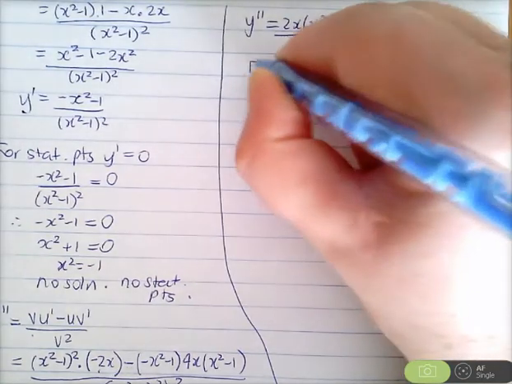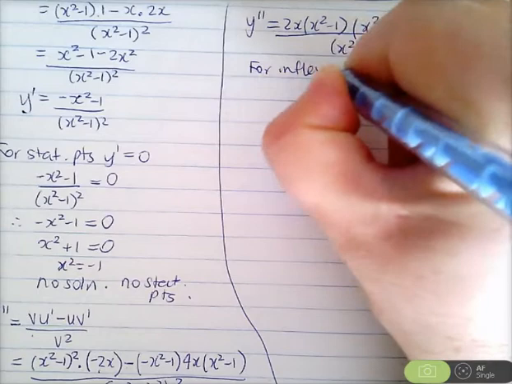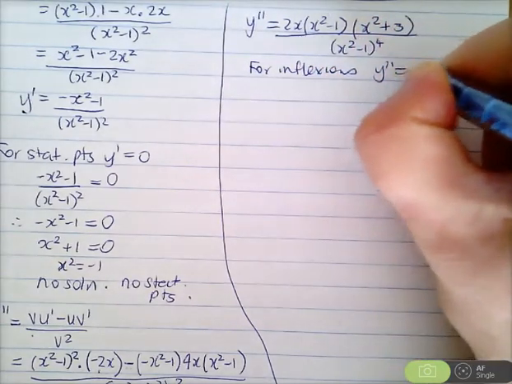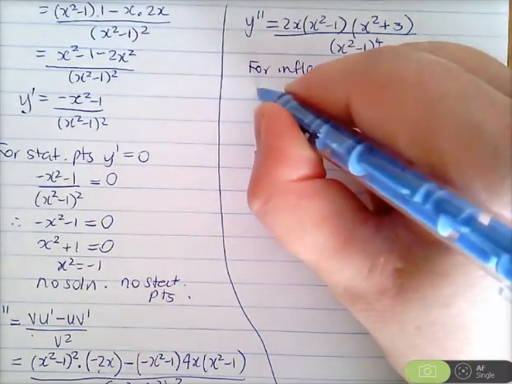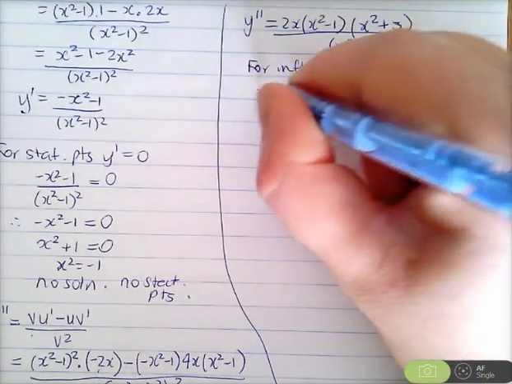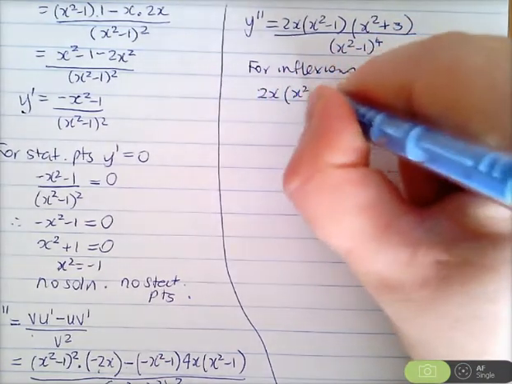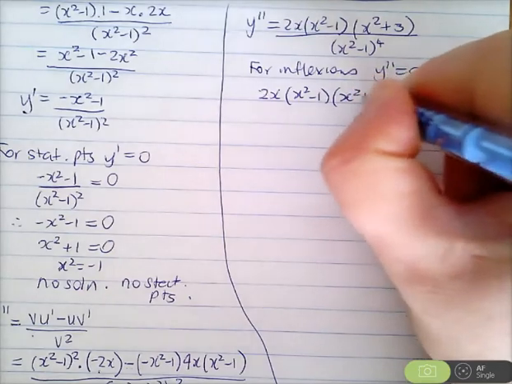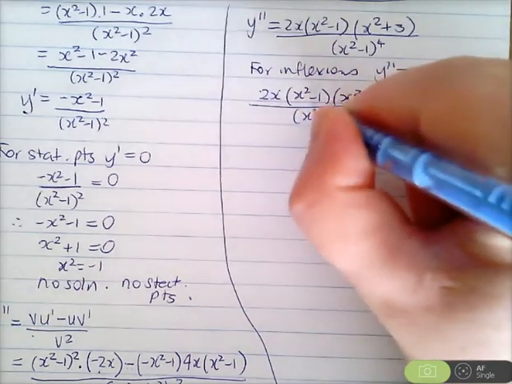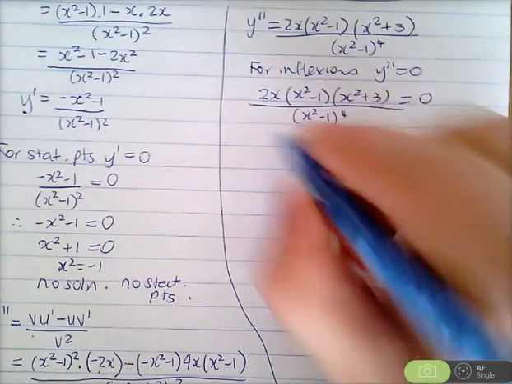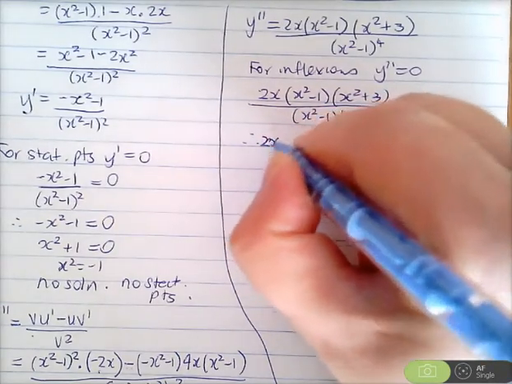So we've got 2x, x squared minus 1, x squared plus 3, all over x squared minus 1 to the power of 4. Now, for inflections, the second derivative equals 0. So all of that equals 0. So 2x, x squared minus 1, x squared plus 3 over x squared minus 1 to the power of 4 equals 0. So therefore that numerator has to equal 0.